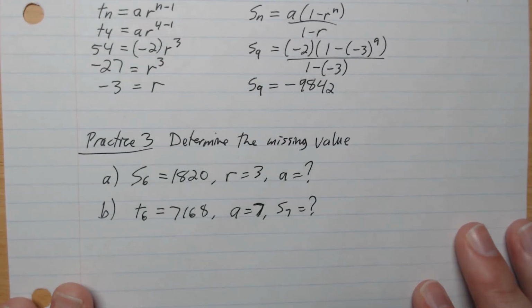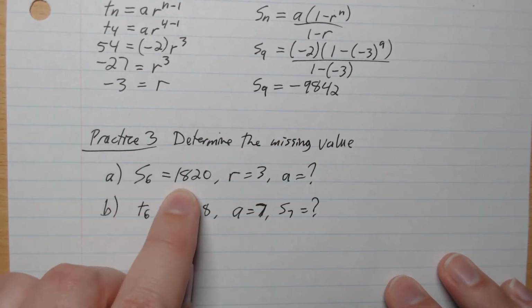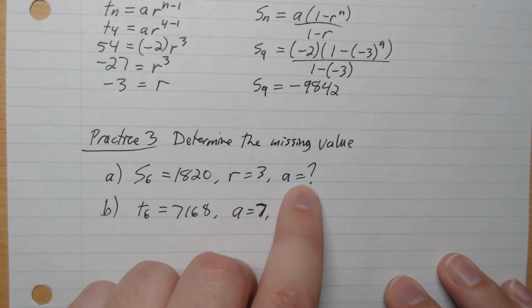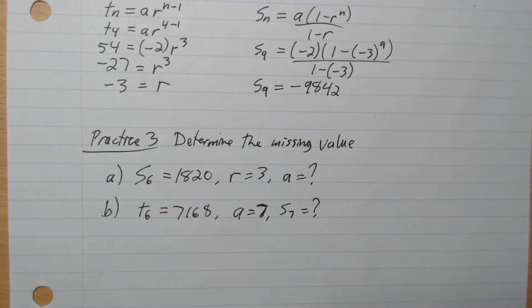Okay, time for some practice. Determine the missing value. So we have S6 equals 1820, R equals 3. What is the value of A? B, T6 equals 7168. A is 7. What is the value of S7? Go ahead and pause the video and answer that.